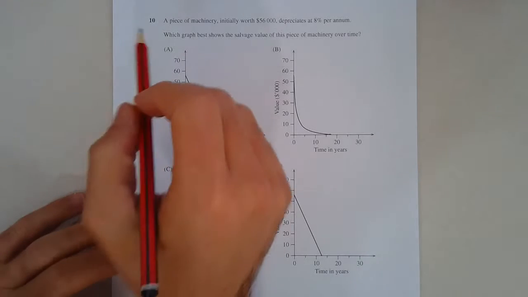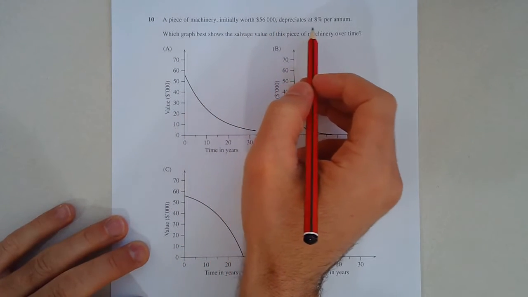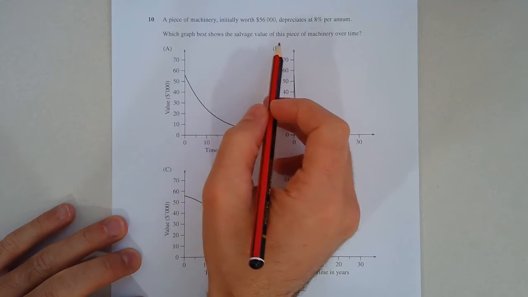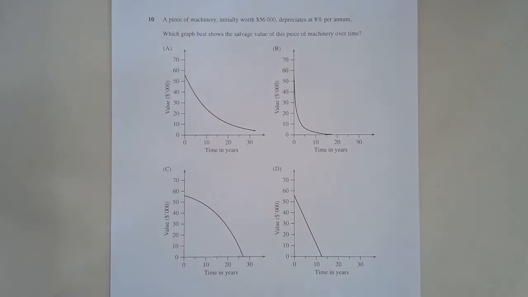Question 10. A piece of machinery initially worth $56,000 depreciates at 8% per annum. Which graph best shows the salvage value of this piece of machinery over time? So salvage value means the value of that item at any point in time. So it's a value you can salvage, basically, is what it's called, salvage value.